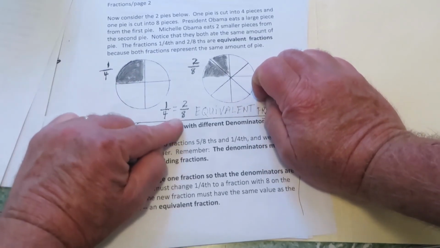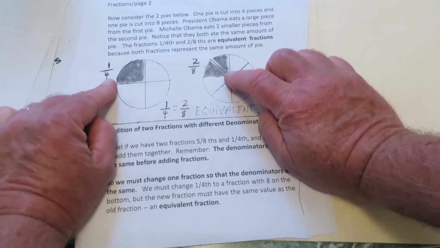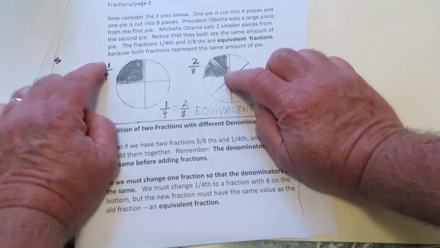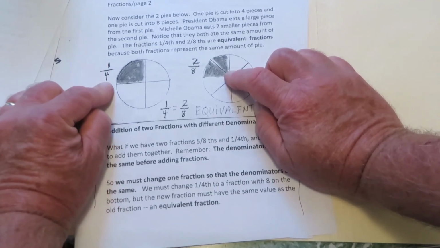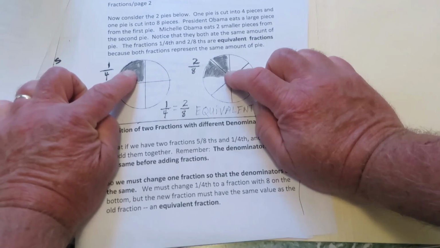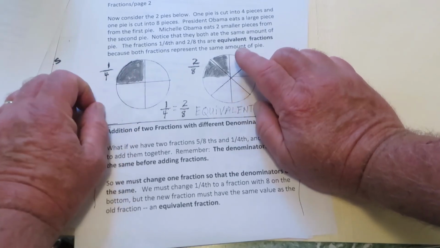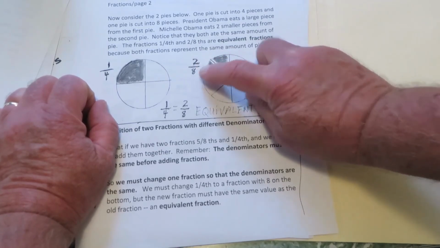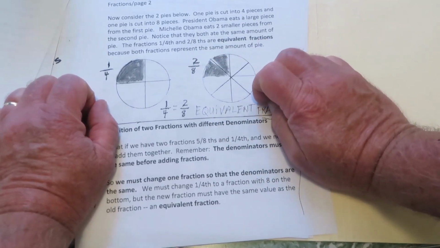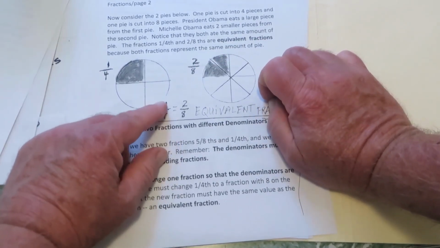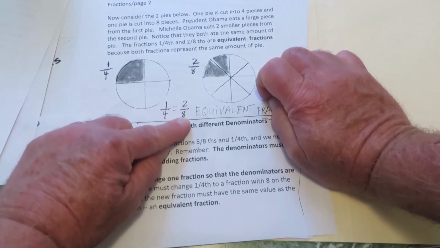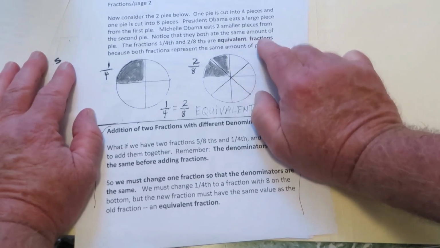These are what's called equivalent fractions, meaning they look different but they represent the same amount of stuff. In this case, the same amount of pie. 1/4 of a pie is the same amount of pie as 2/8 of a pie. And so down here I've written 1/4 is equal to 2/8. They're called equivalent fractions.